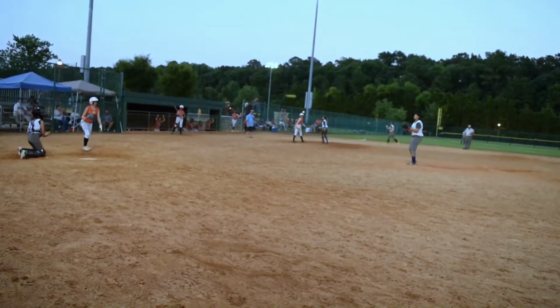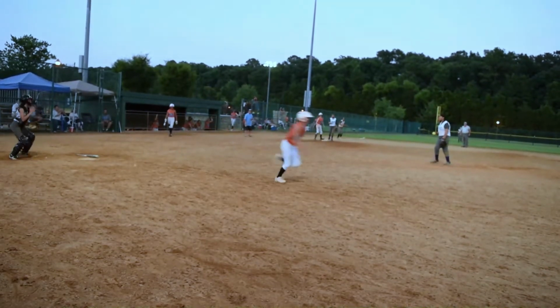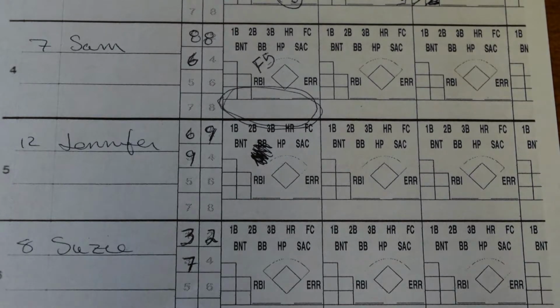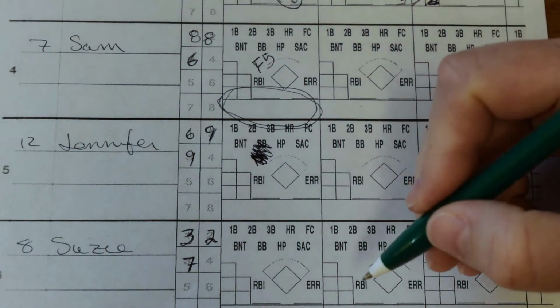Come on, run! She did not catch the ball. This is another example of a dropped third strike. The batter didn't get out, but they did strike out. They did get 3 strikes on them, and the coach is going to want to know that.